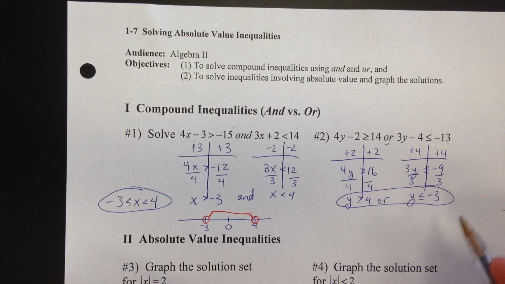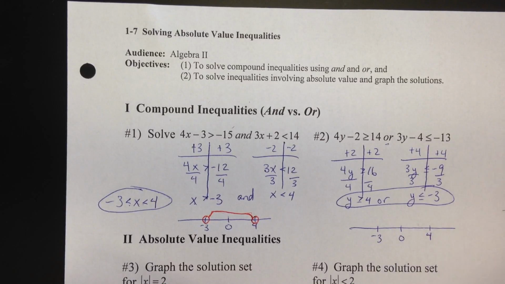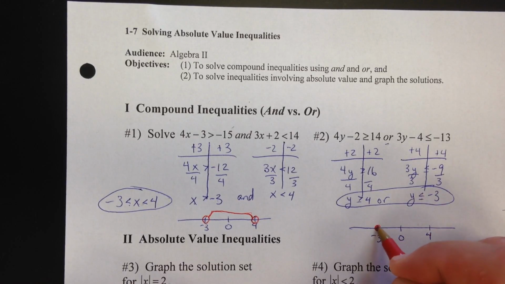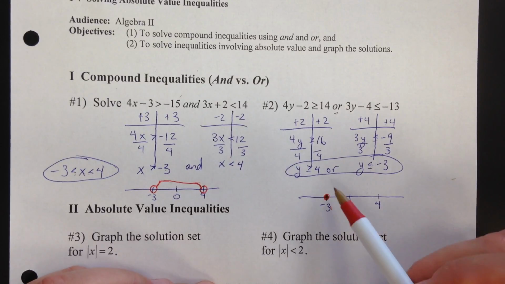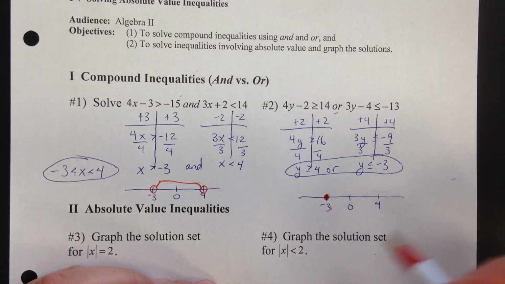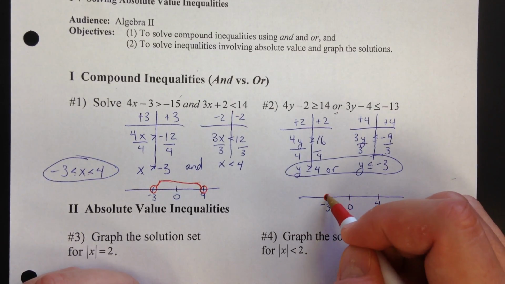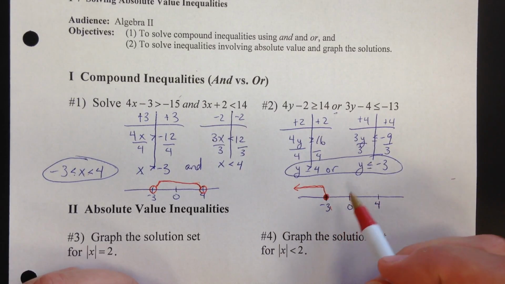So there's our solution. Now on a number line, you'll notice that we actually have the same two values. We have negative 3, we have positive 4. The negative 3, less than or equal to, so because of the equal to part, I'm going to have a closed circle. What that means is that negative 3 is part of the solution. That is an answer. If I plug negative 3 in, it makes this true. It makes one of them true. So less than or equal to negative 3 is going to go to the left. Those are the numbers that are less than or equal to negative 3.